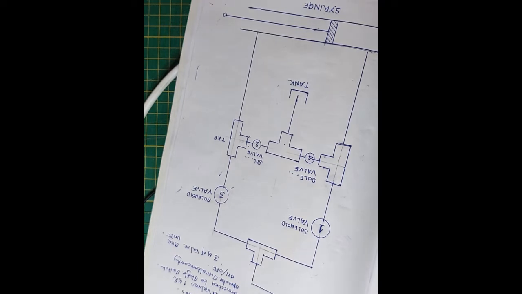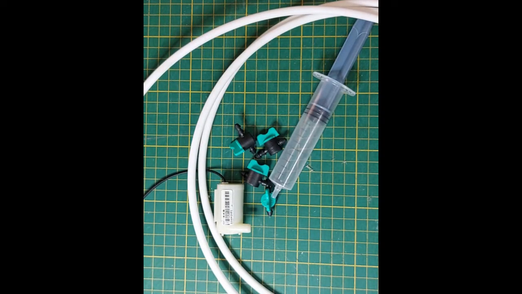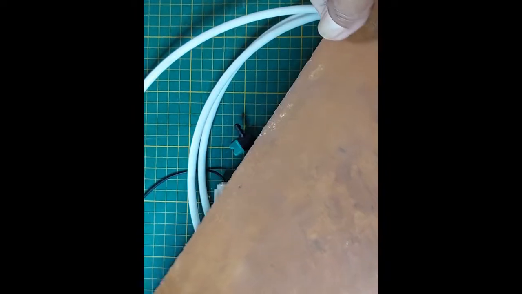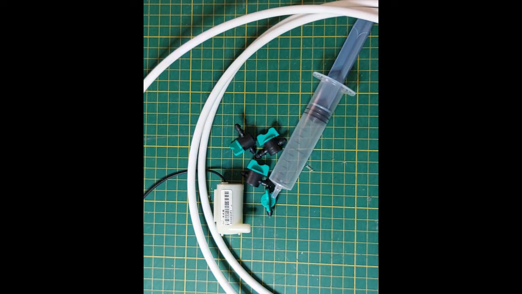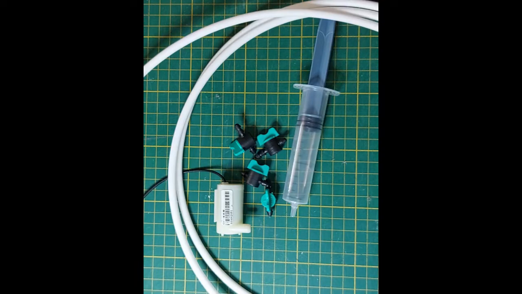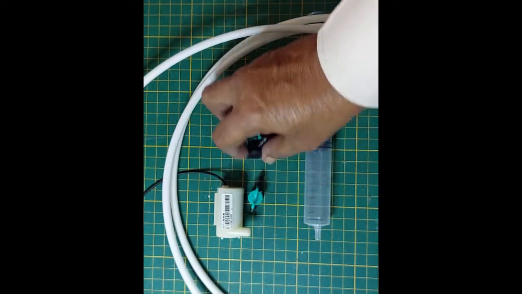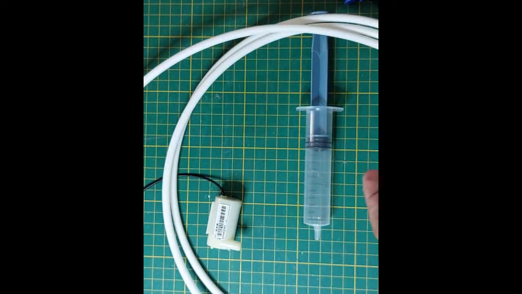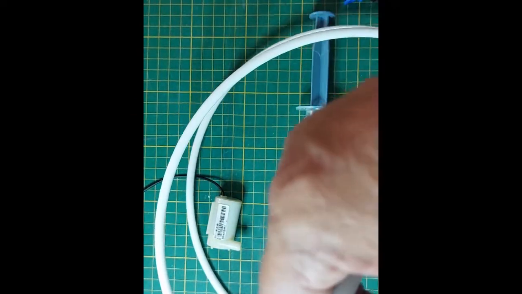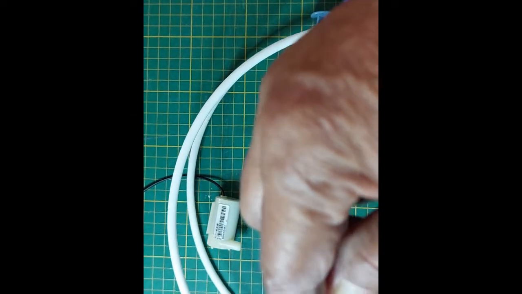I will show how to make this circuit. All these things we can put in a board. So first we need some pump to here.